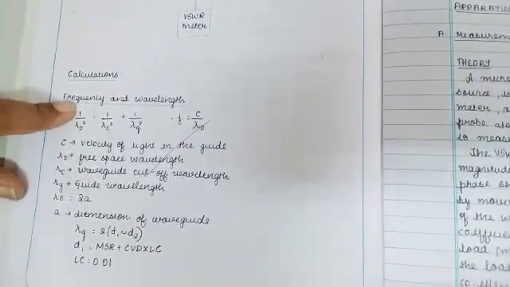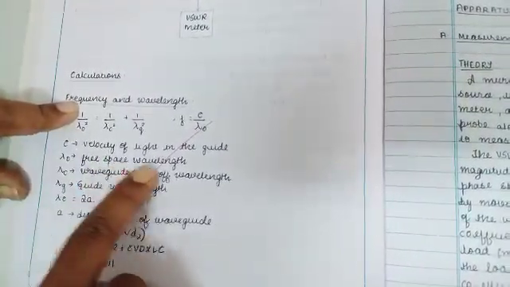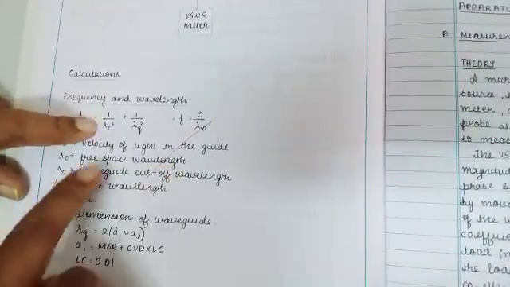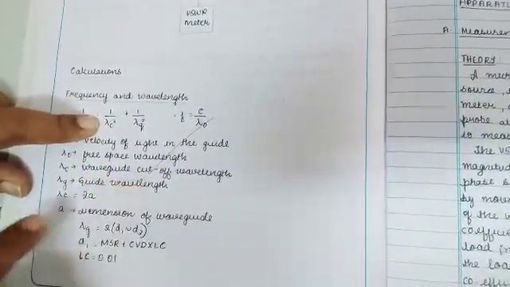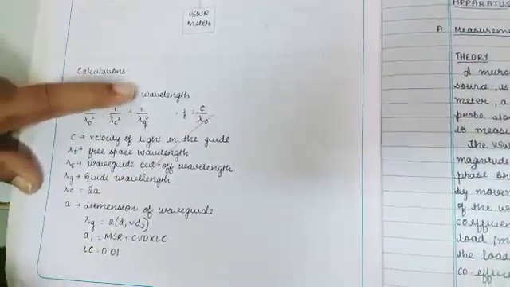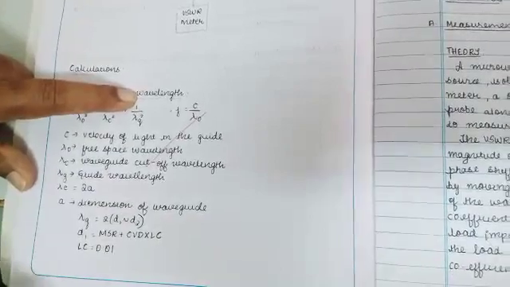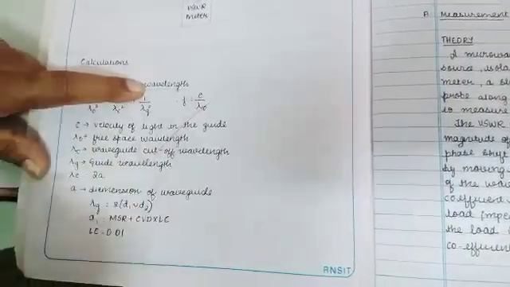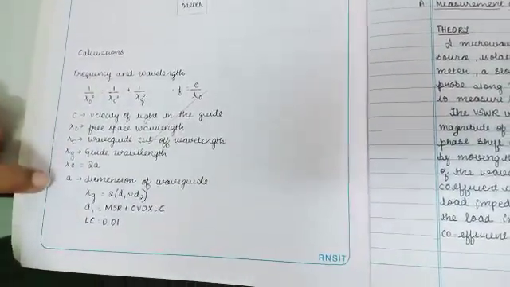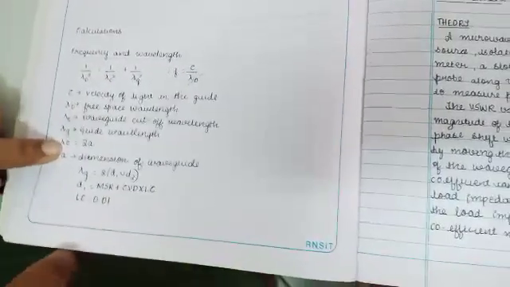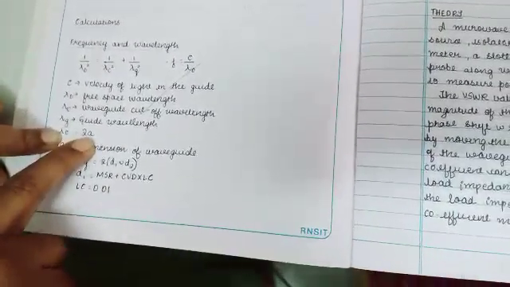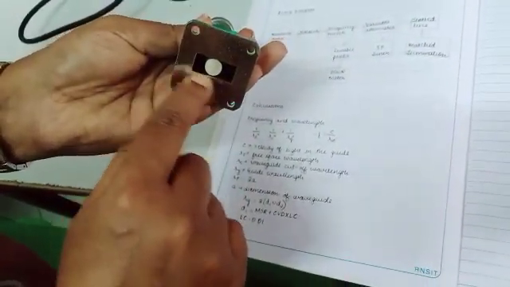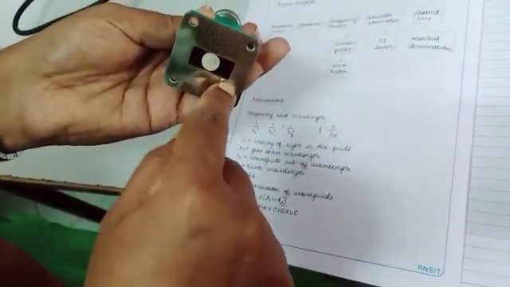So here, 1 by lambda naught, where lambda naught is the free space wavelength, equals 1 by lambda c, where lambda c is the waveguide cutoff wavelength, plus 1 by lambda g, the guided wavelength. And here we are taking lambda c equals 2a, where a is the dimension of the waveguide. So this is a. We have to measure this a.